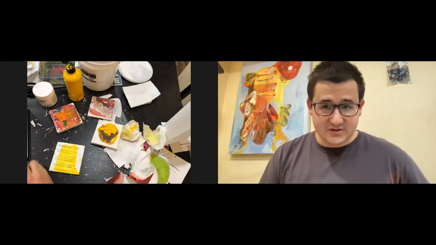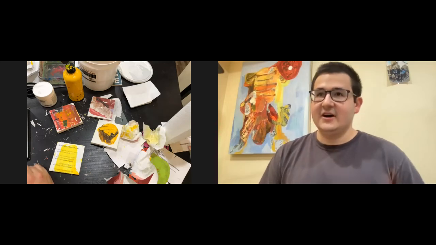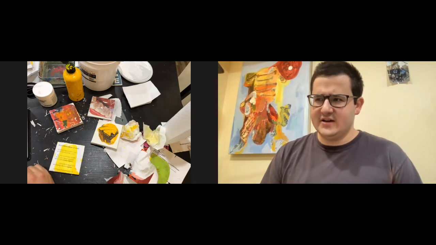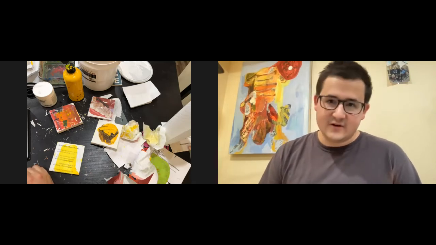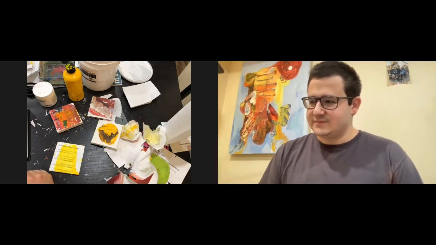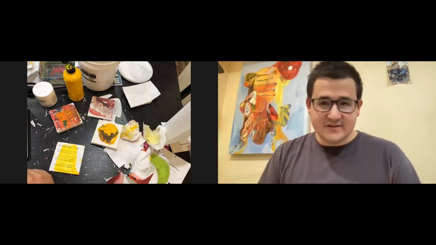I've tried it with Elmer's glue, which does not work. I've also tried transferring from all sorts of different coffee filters, which kind of works, not really. Paper towels did not work. What else did I try? Sticky notes.